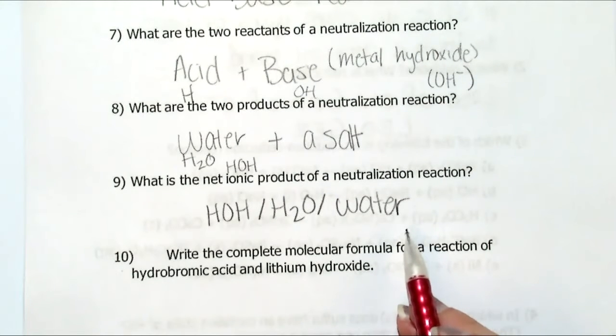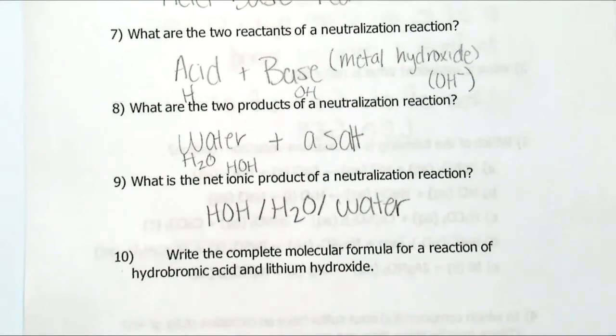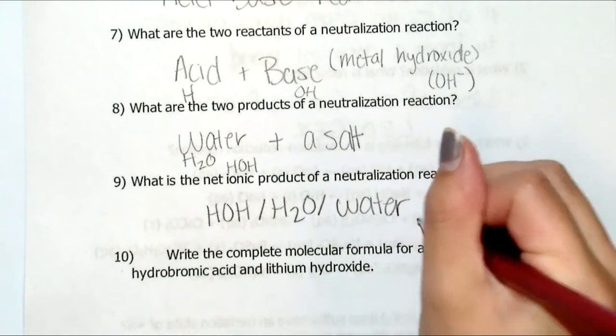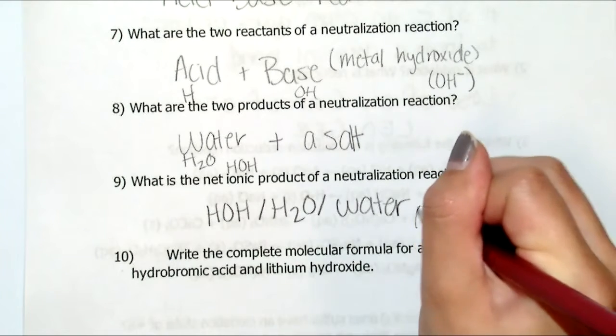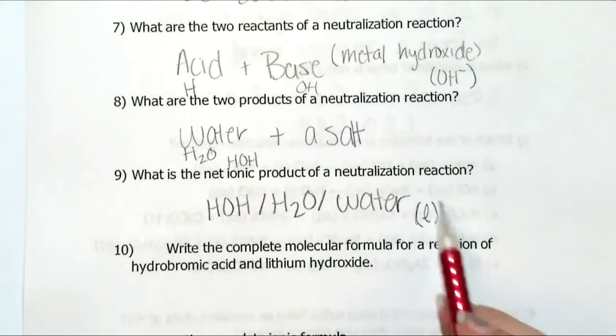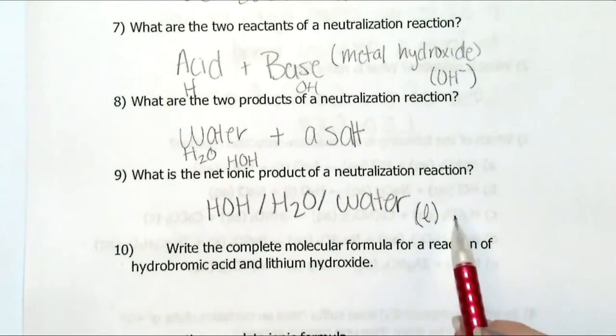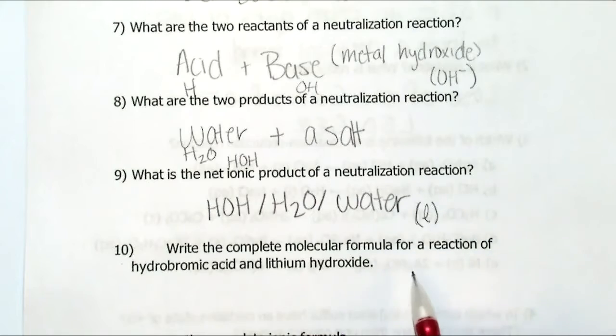So why is it water? Well, let's think. What does aqueous mean? If something is aqueous, what does that mean? It means it's dissolved in water, right? Can water be dissolved in water? No, it's just more water. So water is a liquid. It's not aqueous. And whenever there's a change in that state of matter, that is your net ionic product.